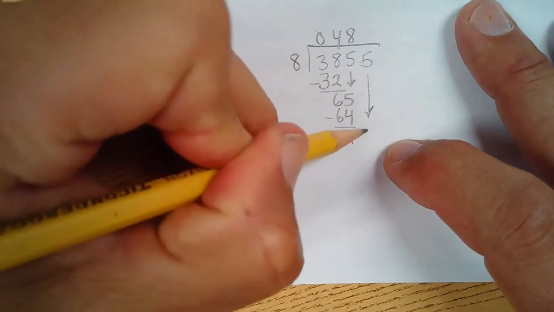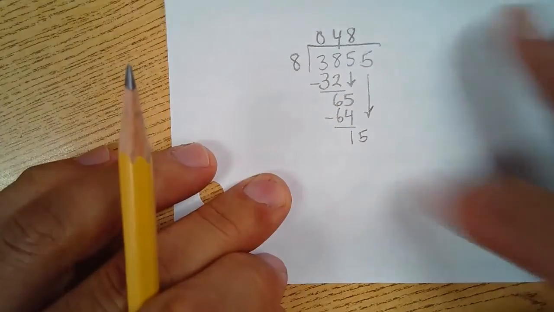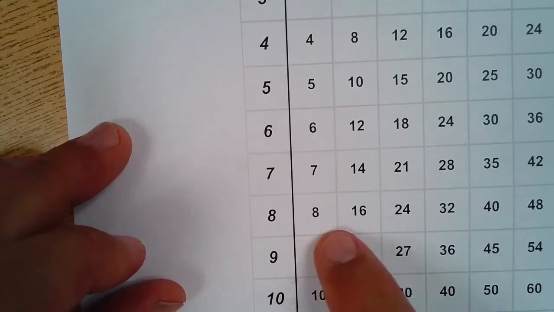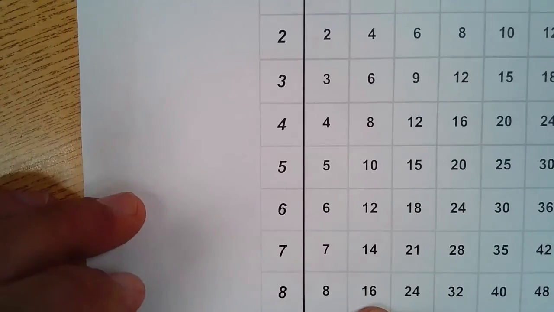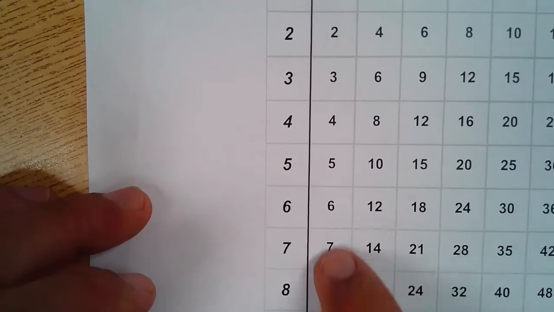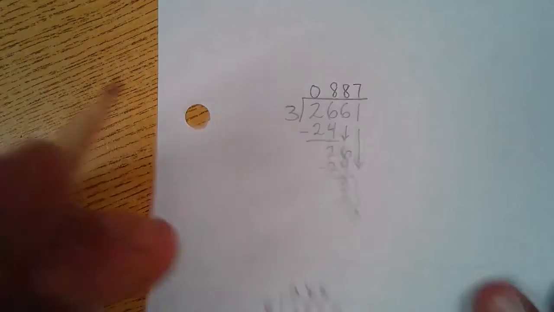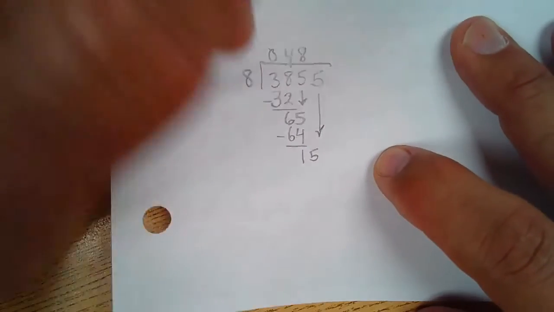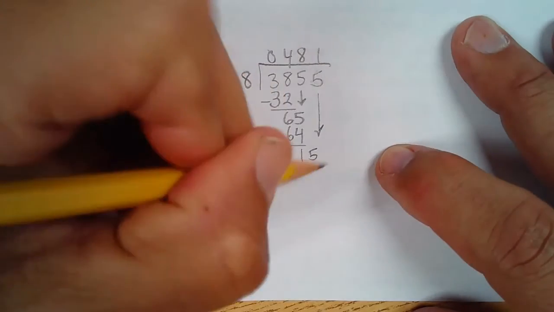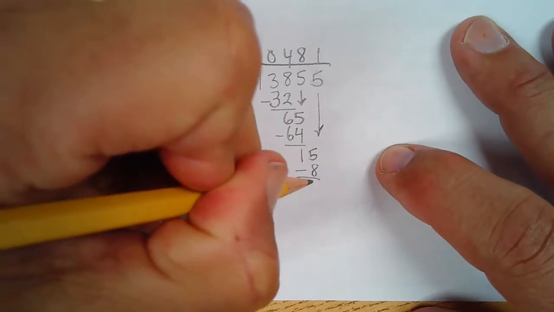Bring down the 5. 8 going into 15. 8 goes into 15. 16 is too big. So it looks like it's just going to be 1 time. 8 times 1 is 8. So that's 8, and I subtract, and that result is 7.